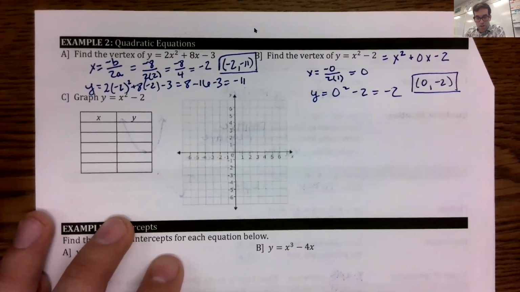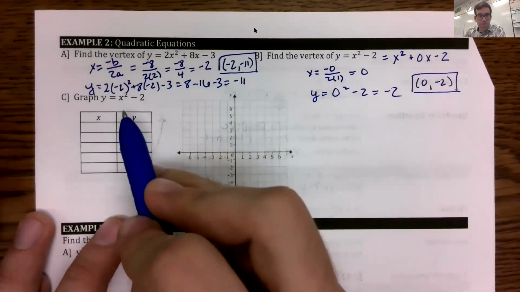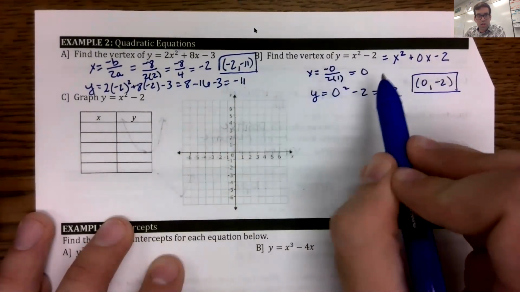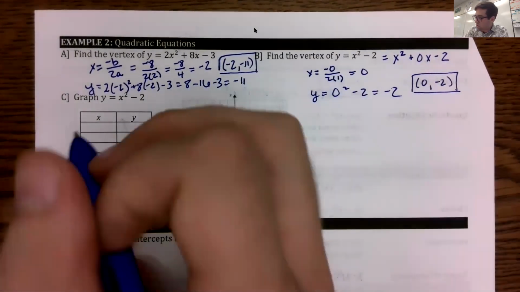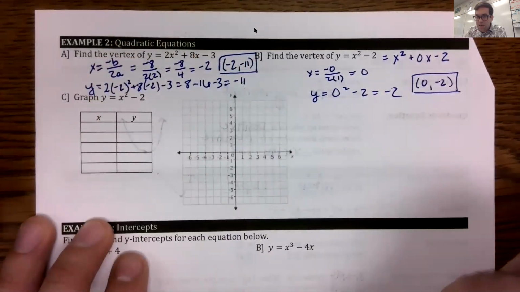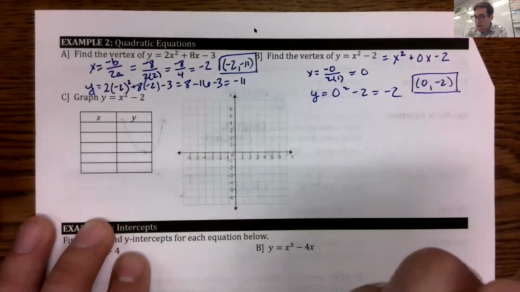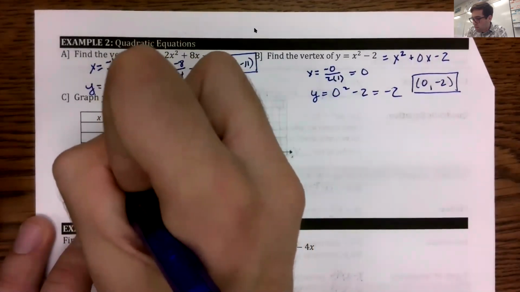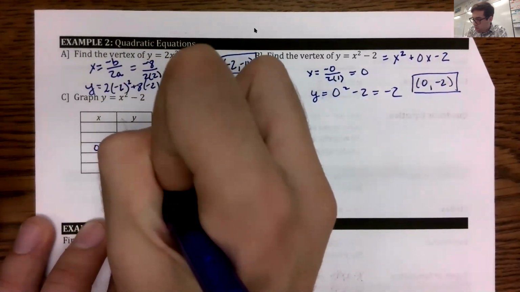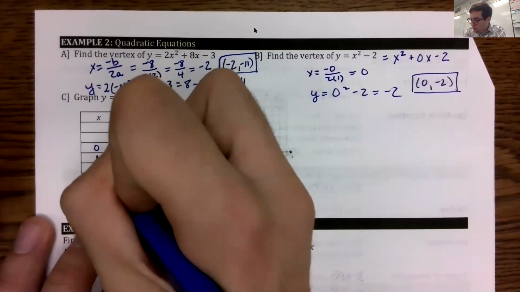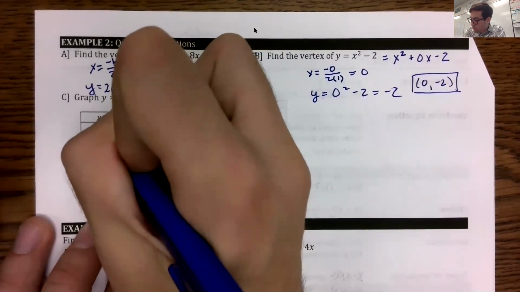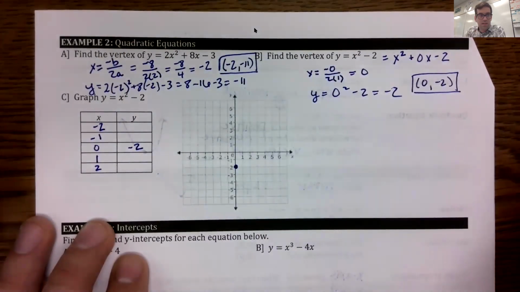And for letter C, now we're actually going to graph. So we're graphing the equation that we just found the vertex of. So we know that the vertex is 0, negative 2. So what I usually do is if I'm going to make a table and it's a quadratic and I have a point that's the vertex, that should be the center point that I'm plotting here. So 0, negative 2. And I'm going to go just kind of up 2 and down 2 from there. You know, this is not a precise science or sequence of events that I'm going through here. I'm just doing what I usually do.